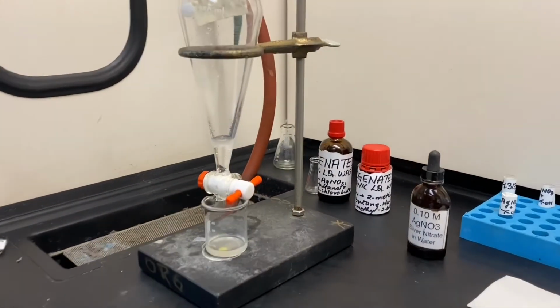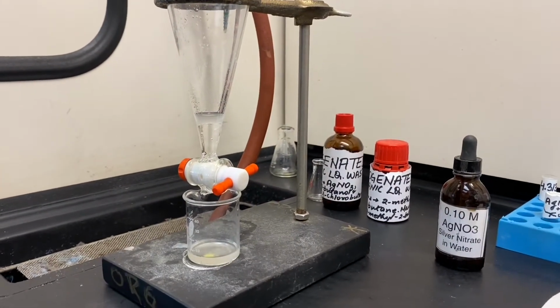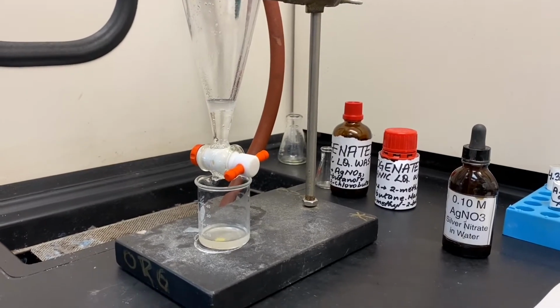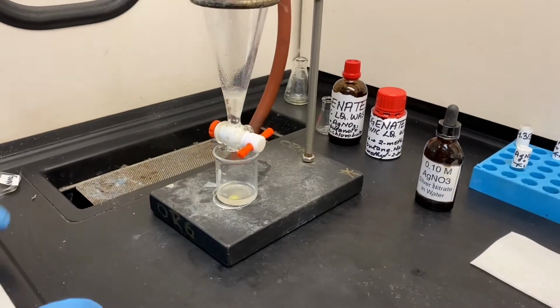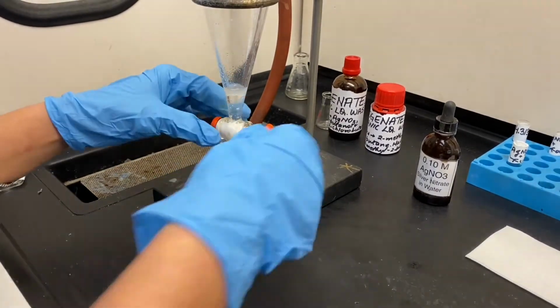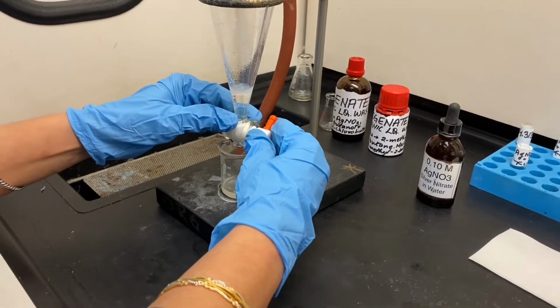Once the layers separate, we will drain off the aqueous layer into the same beaker we had used earlier. As you can see, the layers have separated.